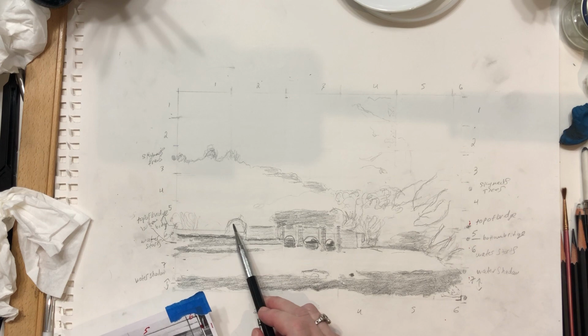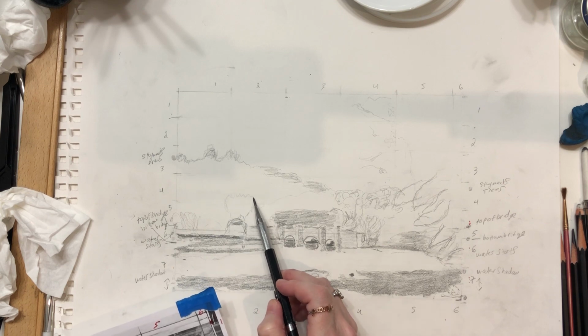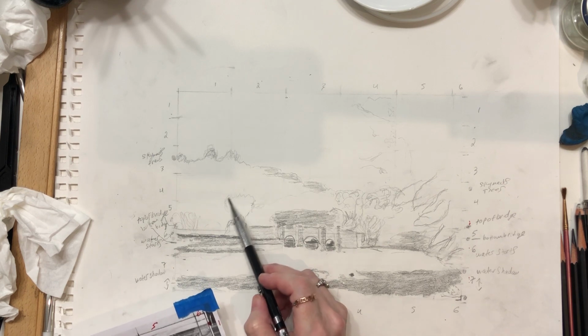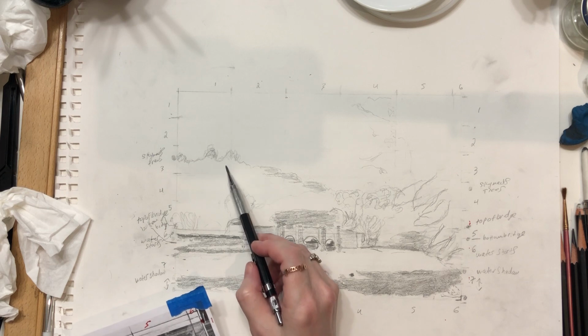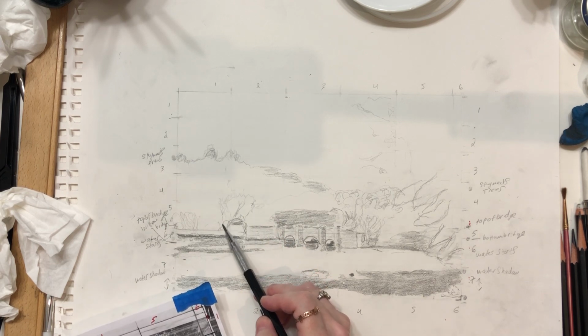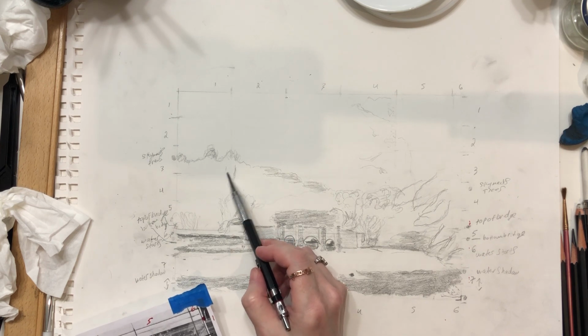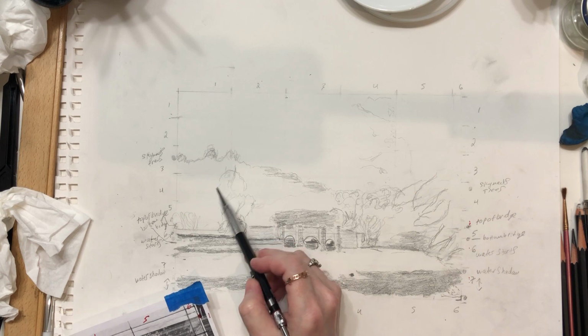I have pretty dark value. This is actually too high up here. This coming up here. Another tree over here. It's actually over here. I've got kind of layers of trees.